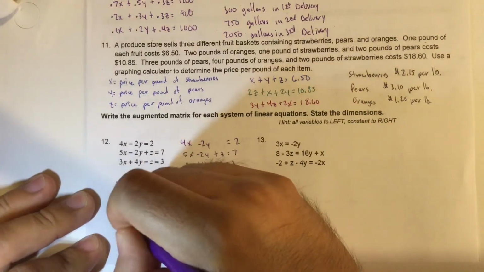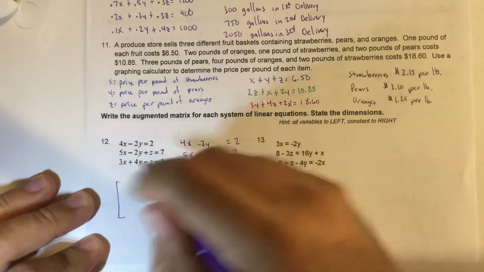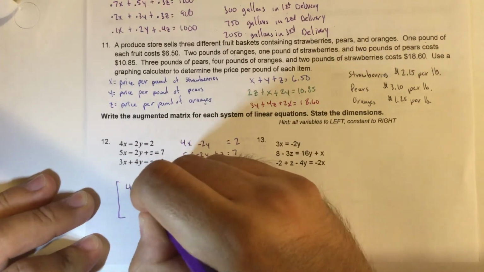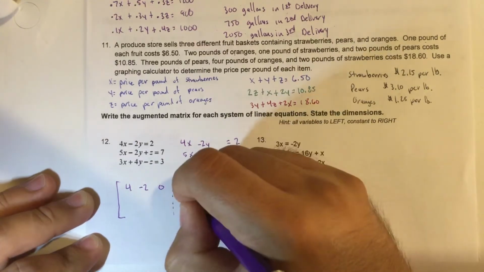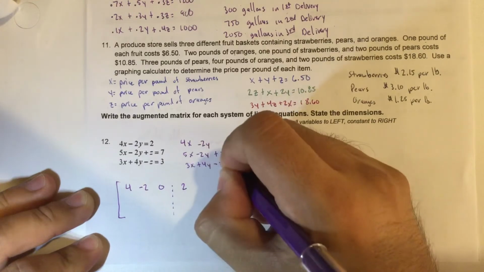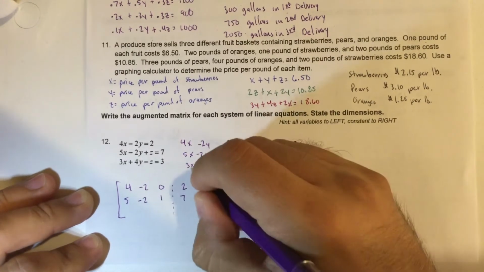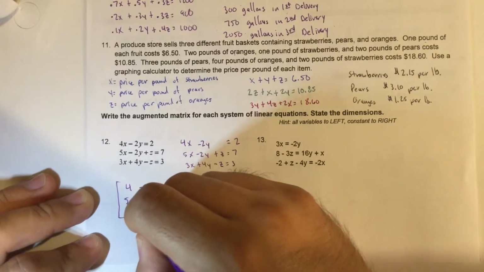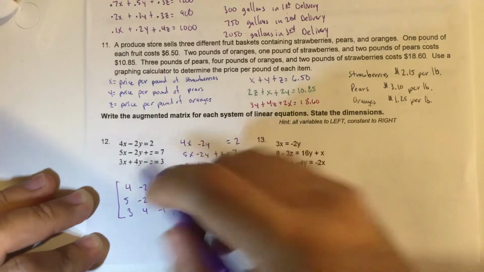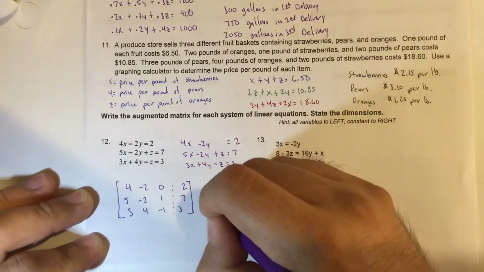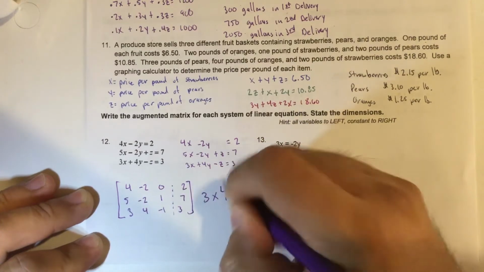Now I'm going to write my augmented matrix, so make sure we use the leading coefficients. So 4, negative 2, there's no number, so 0. So 4, negative 2, 0, line for equal bars, and 2. 5, negative 2, 1, 7. 3, 4, negative 1, and 3. And my dimensions are, there are 3 rows by 1, 2, 3, 4 columns.